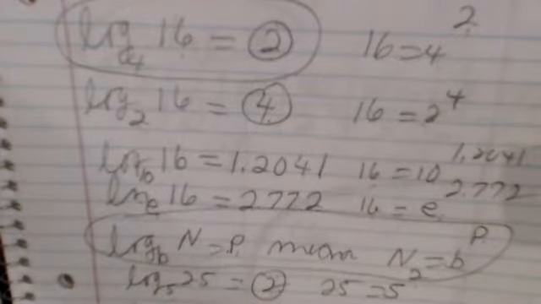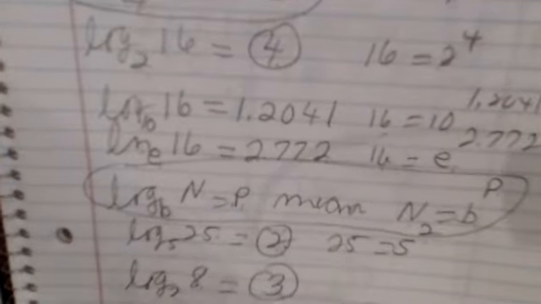Okay, let's take a couple more. The logarithm of 25 to the base 5 is 2 because 25 is 5 squared. The logarithm of 8 to the base 2 is 3 because 2 cubed is 8. Now, if I tell you that the logarithm of 49 to some base is 2, you can figure out the base.